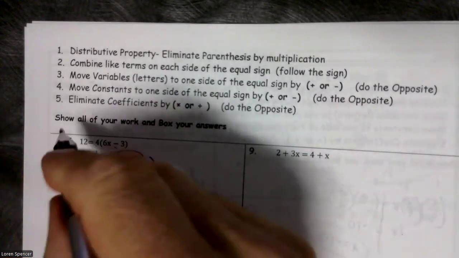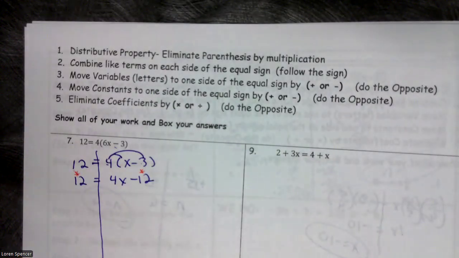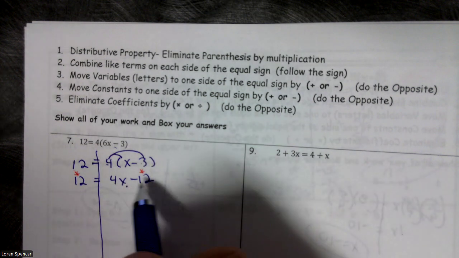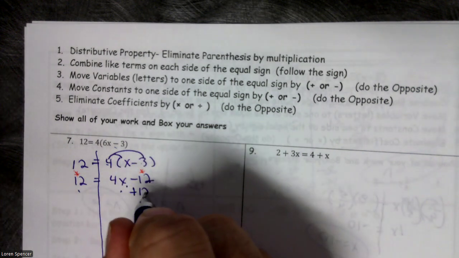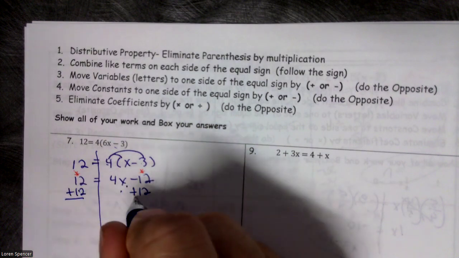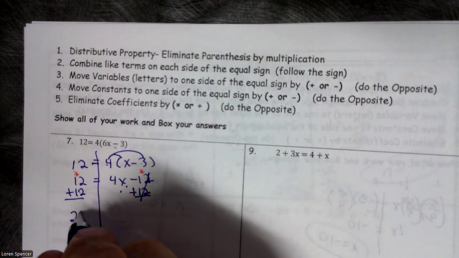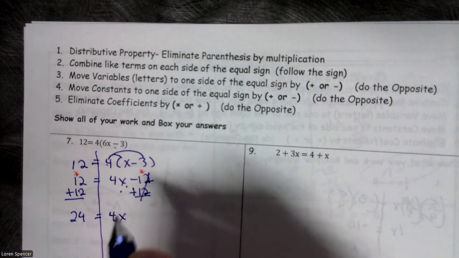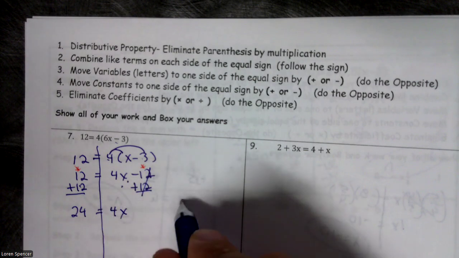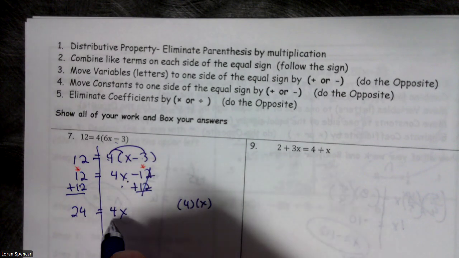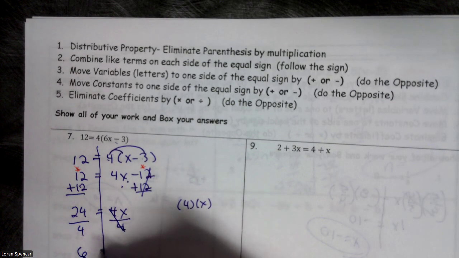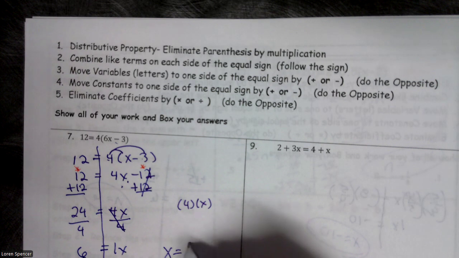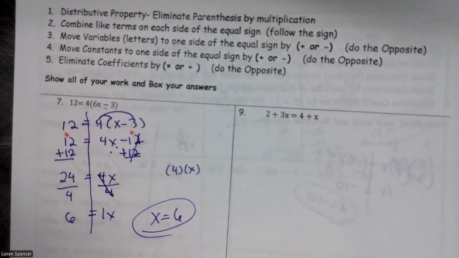I need to move my constants, and I have two constants right here. I need to move my constants away from my variables, so this 12 has to move away from this x. So to move that minus 12, I'm going to have to do a plus 12. This goes away, and now I have 24 equals 4x. This is the same as having 4 parentheses x. It's the same as multiplying, so I need to do the opposite of multiply, which is divide, because we're separating them. And now I have 6 equals 1x. My final answer is x equals 6.